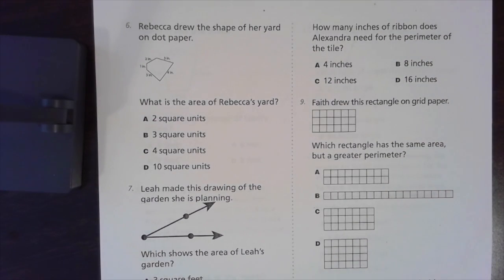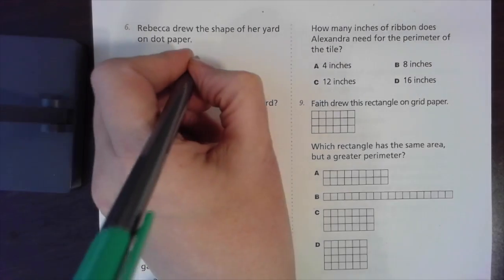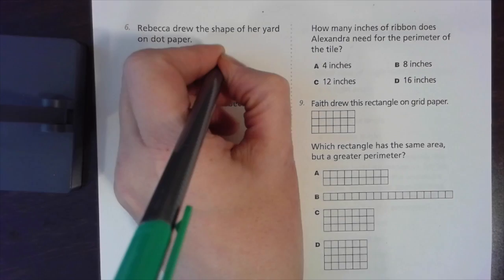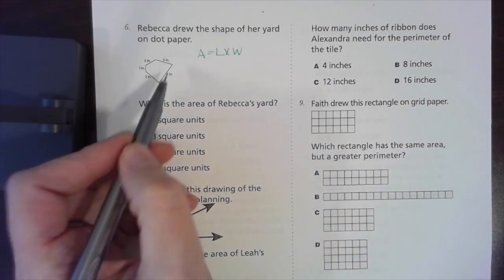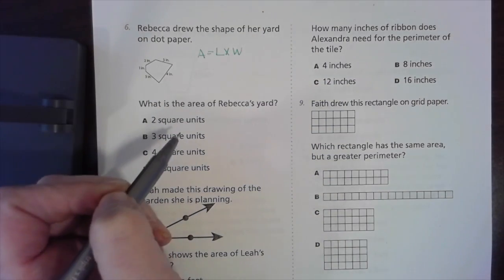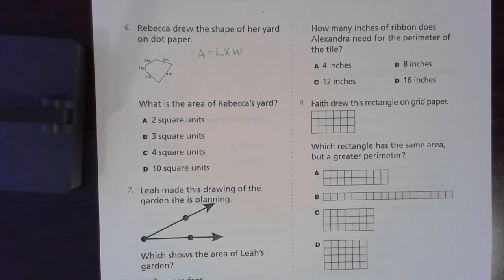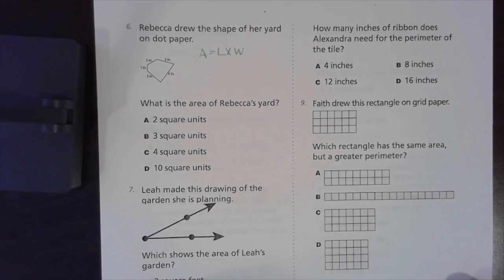So let's just talk about how we find area. Remember that area is length times width. You can see it won't work because there are a lot of different numbers here, right? Area, length times width works for regular polygons, squares, and rectangles. So we really can't answer this question.